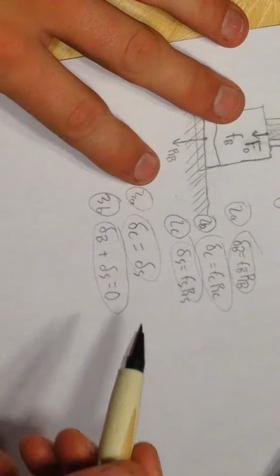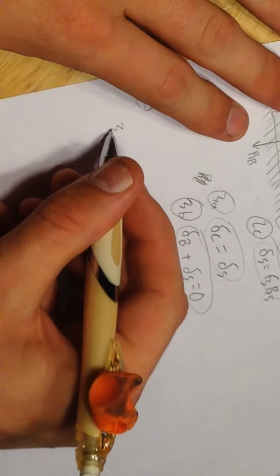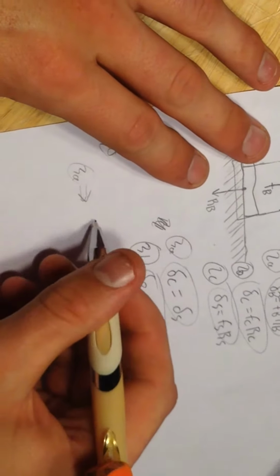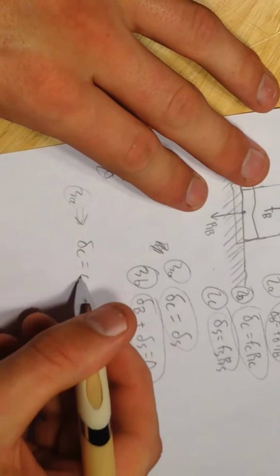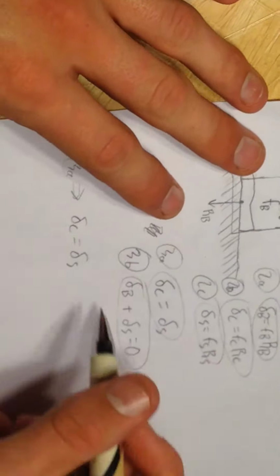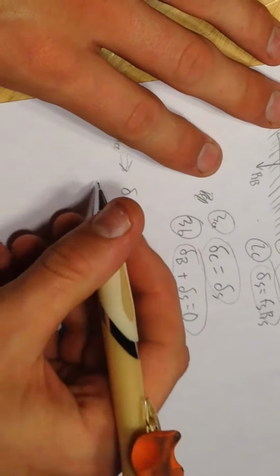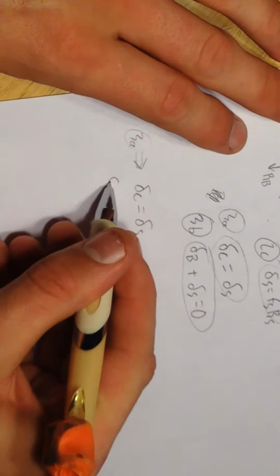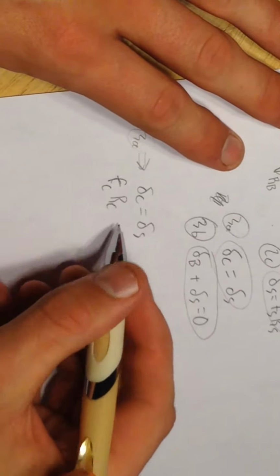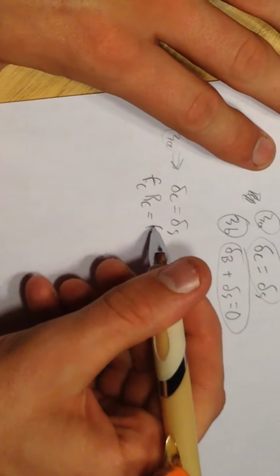So I guess what we'll start with is we'll take equation 3A here and we'll write it out. So delta C equals delta S, and what we want to do is substitute in our force displacement equations. So we found that delta C equals FCRC, so we'll substitute that in first. FCRC, and then we found that delta S equals FSRS.